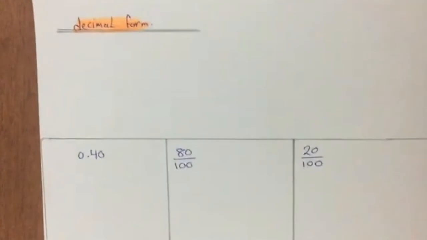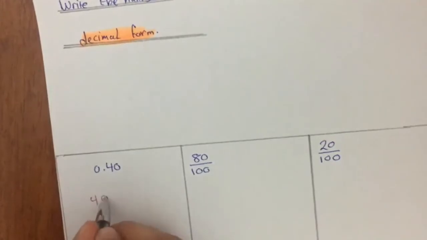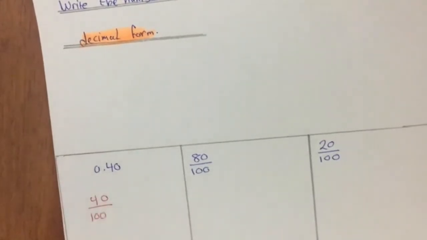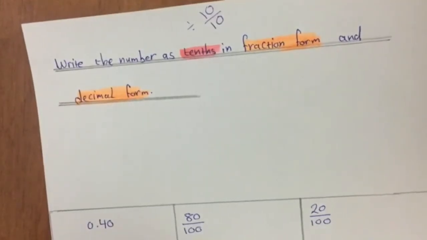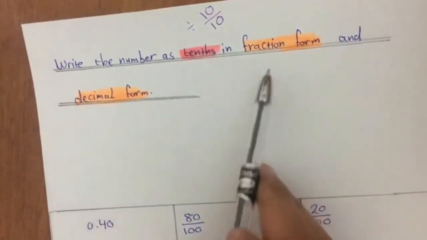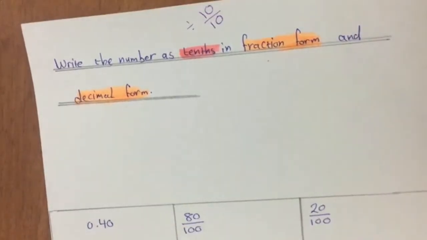Okay, let's do the first question. 40 hundredths is 40 out of 100. I need to write it as tenths. I divide both numerator and denominator by 10 to get 4 out of 10. This is in fraction form. I need to write it in decimal form. It will be 4 tenths.